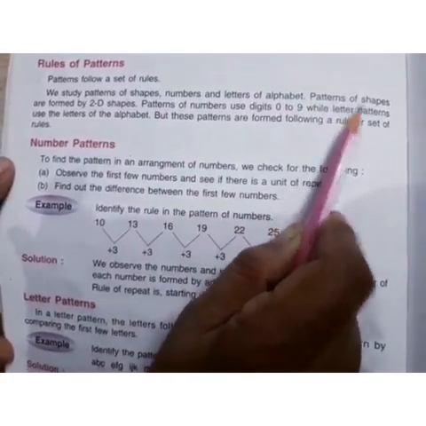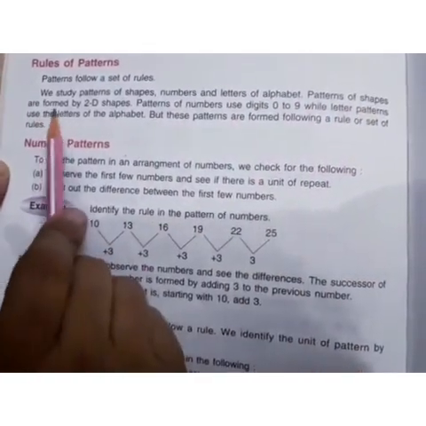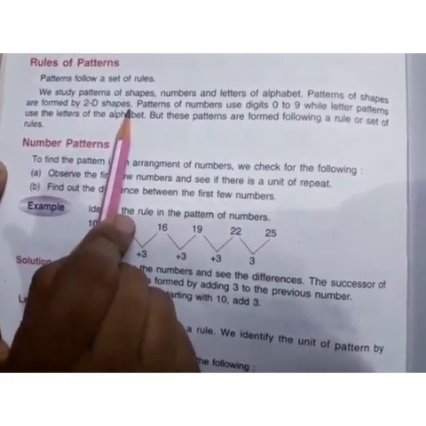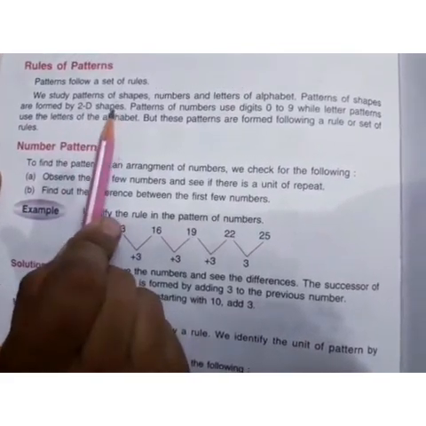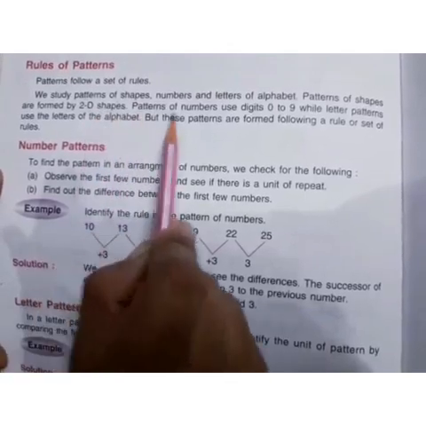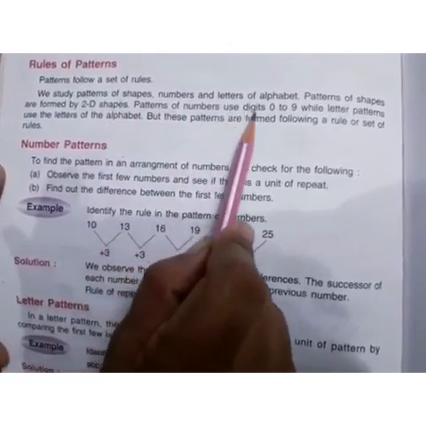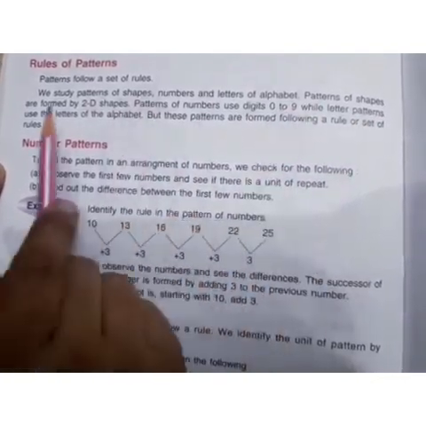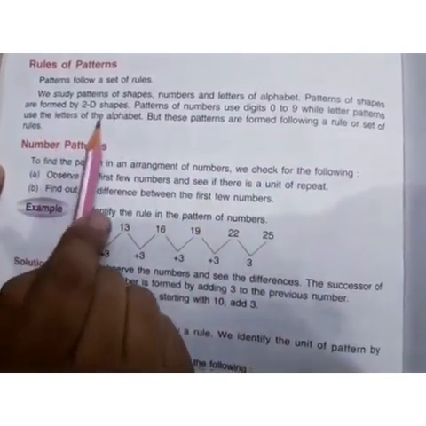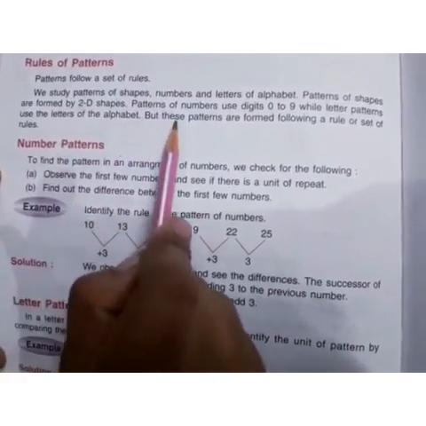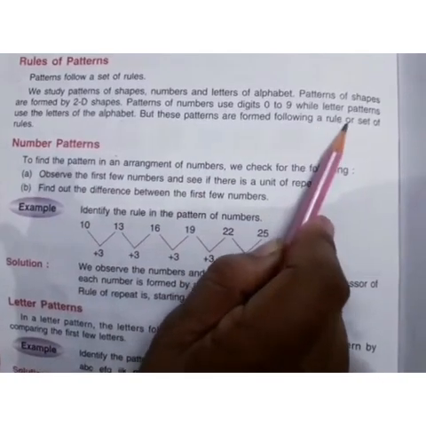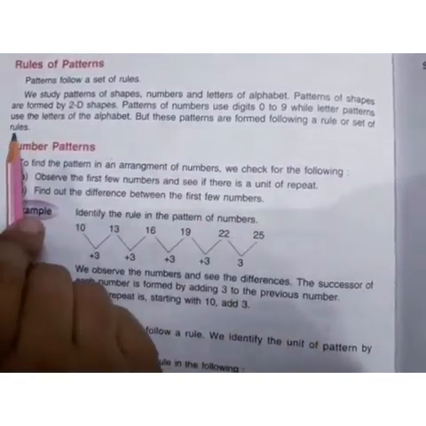Patterns of shapes are formed by 2D shapes, which I have already explained. 3D shapes we will not use for making patterns. Patterns of numbers use digits 0 to 9, while letter patterns use the letters of the alphabet. But these patterns are formed following a rule or set of rules.